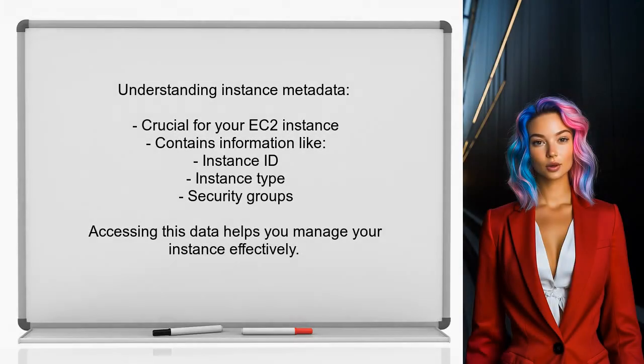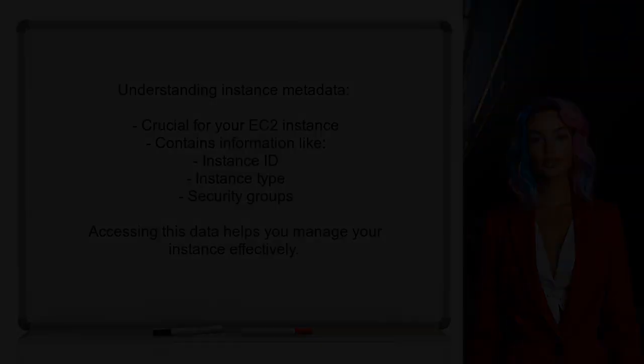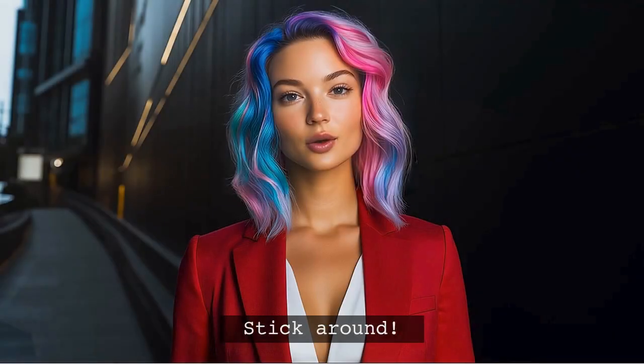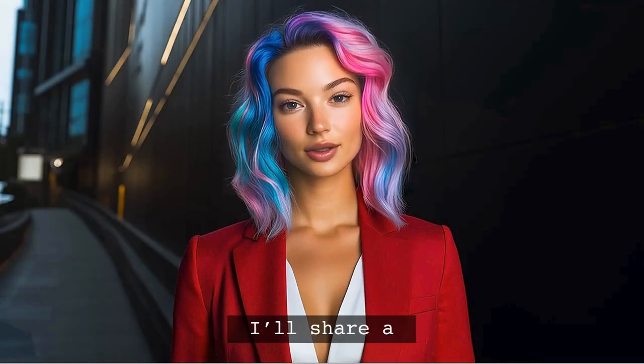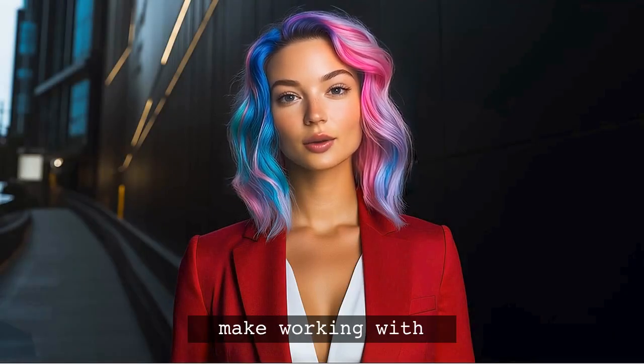To understand this better, the instance metadata is crucial for your EC2 instance. It contains information about your instance, such as its ID, type, and security groups. Accessing this data can help you manage your instance more effectively. And stick around. At the end of this video, I'll share a quick tip that will make working with AWS even easier.